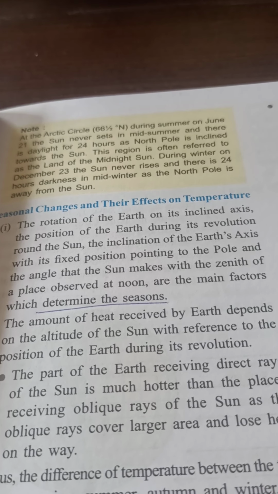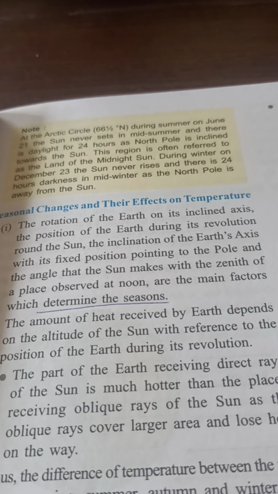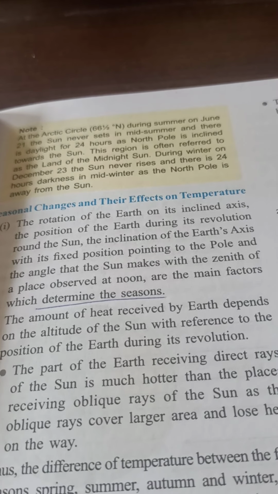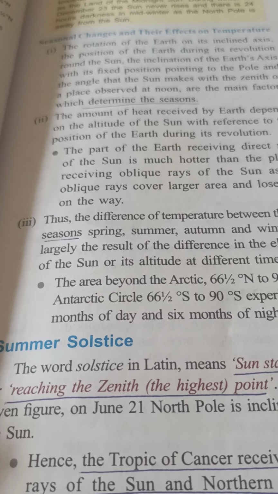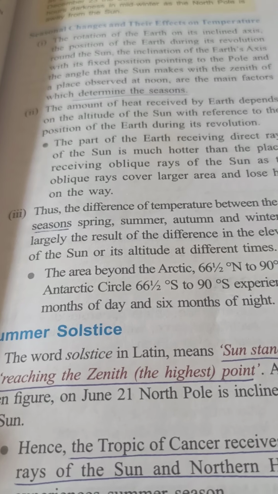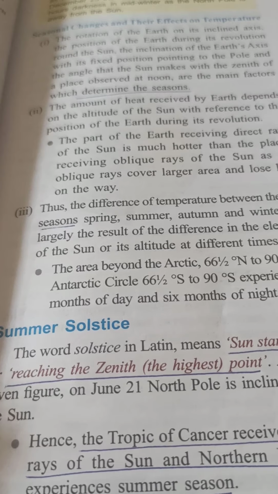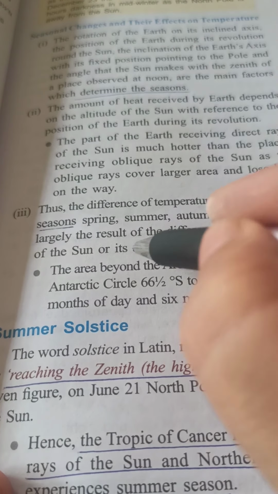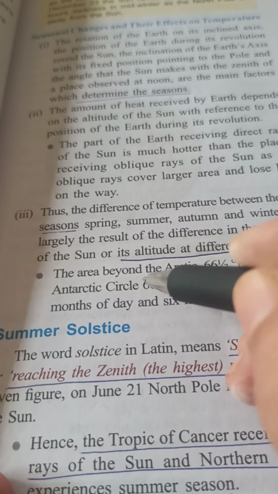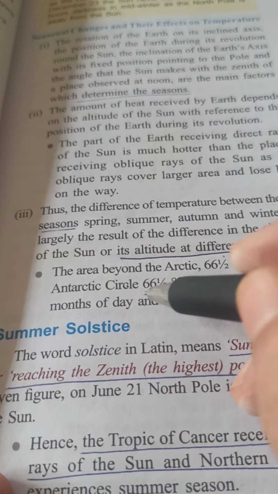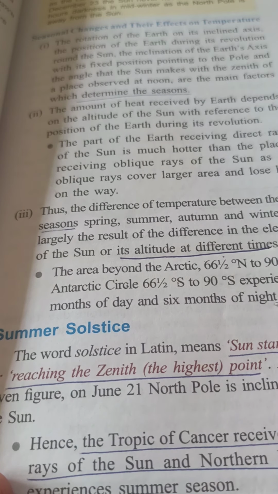The part of the earth receiving direct rays of the sun is hotter than the places which are receiving the slant rays, and no doubt has less temperature over there. Thus, the difference in temperature between the 4 seasons, that is spring, summer, autumn and winter, is largely the result of the differences in the elevation of the sun, or the altitude, at different times. You can underline this. The areas beyond the Arctic and Antarctic circles experience 6 months of day and 6 months of night.